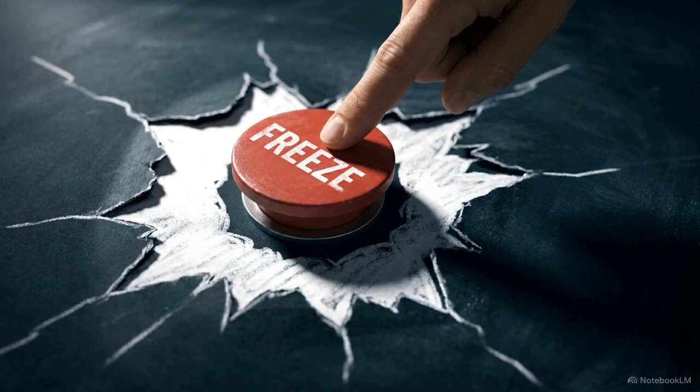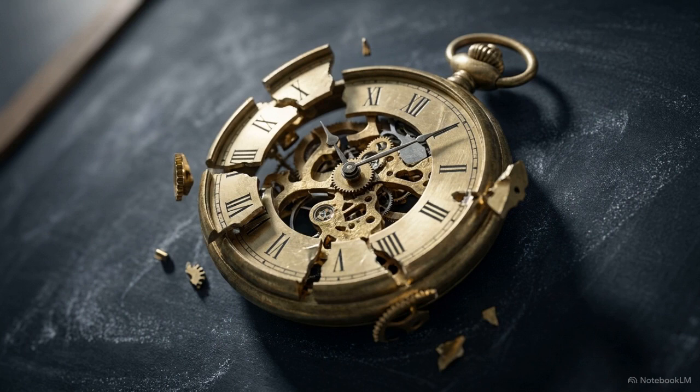Pressing a freeze time button would force a discontinuity in the spatial dimensions themselves. Halting the clock triggers a sequence of physical contradictions, challenging the very stability of our reality.